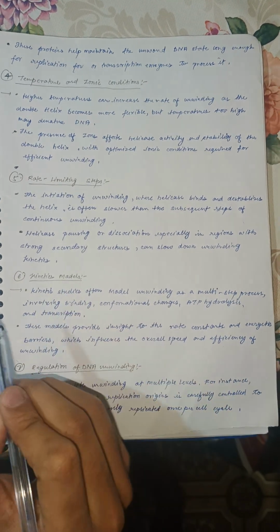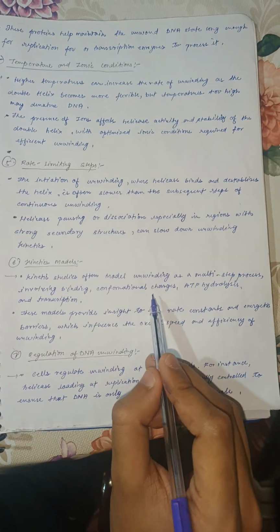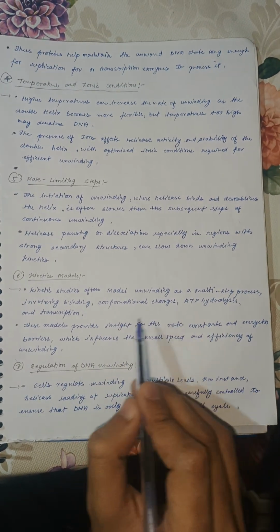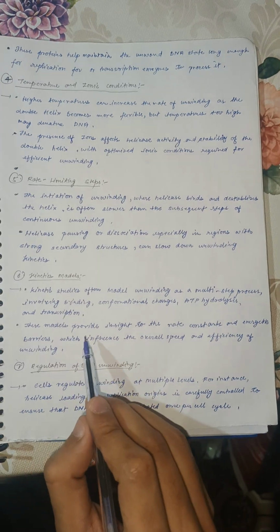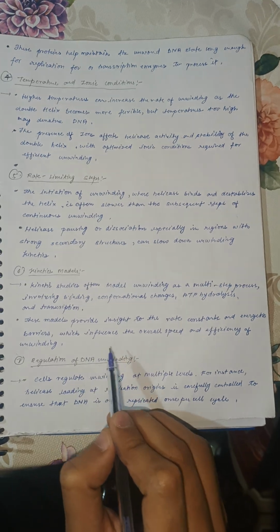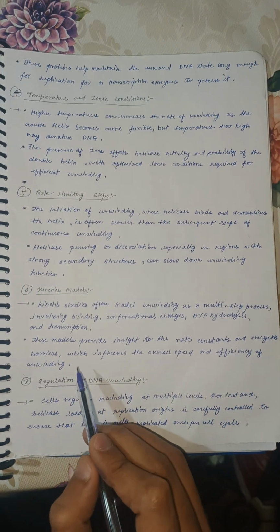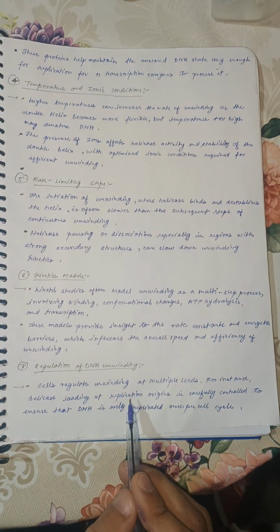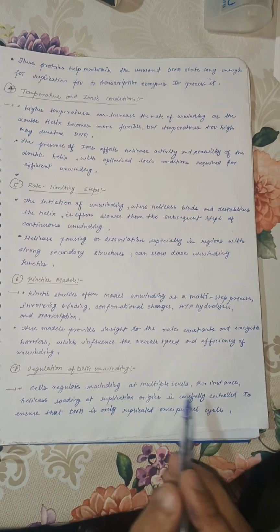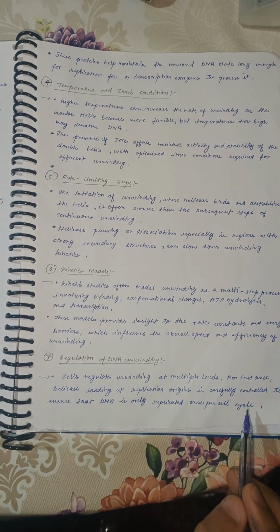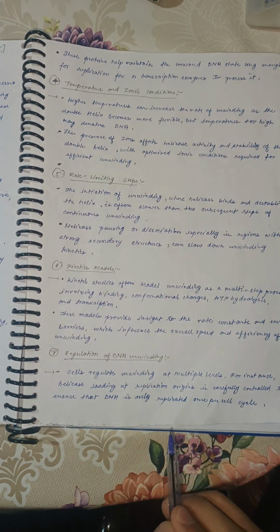Sixth one is kinetic models. Kinetic studies often model unwinding as a multi-step process involving binding, conformational changes, ATP hydrolysis, and translocation. These models provide insight into the rate constants and energetic barriers which influence the overall speed and efficiency of unwinding. Seventh one is regulation of DNA unwinding. Cells regulate unwinding at multiple levels. For instance, helicase loading at replication origins is carefully controlled to ensure that DNA is only replicated once per cell cycle.